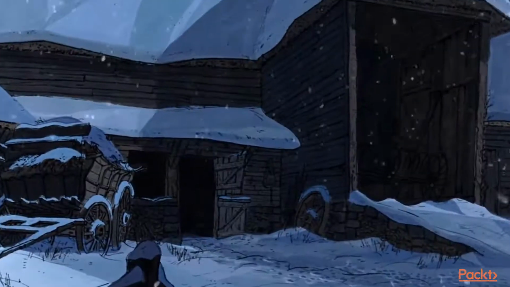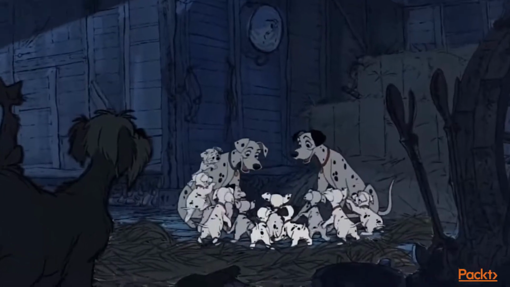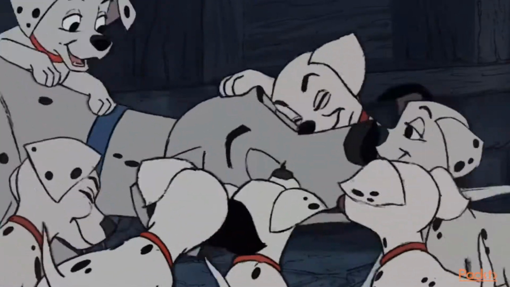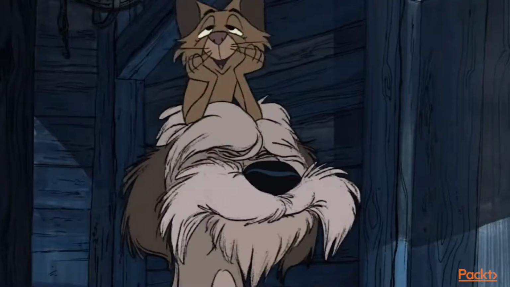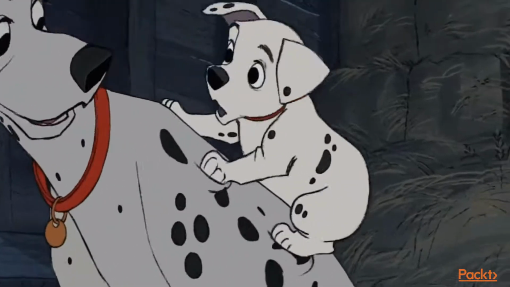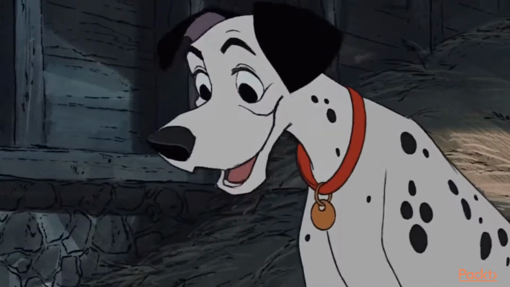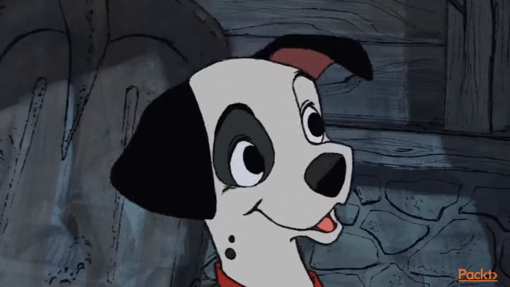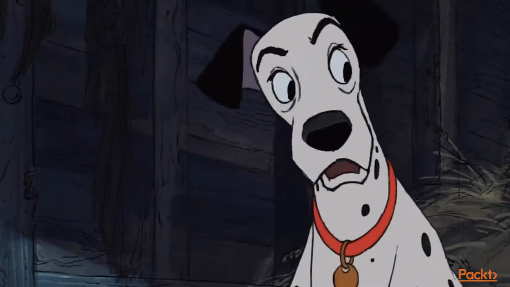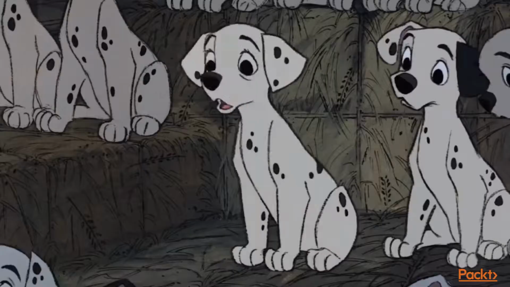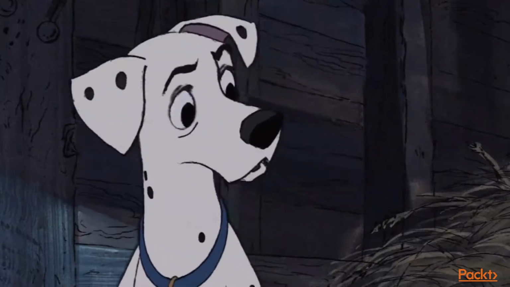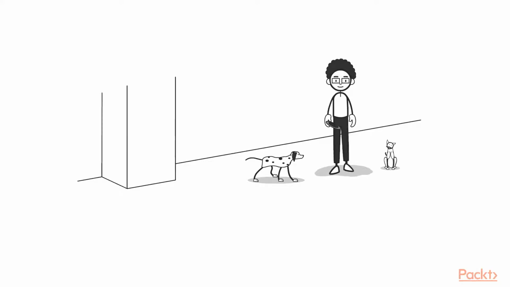Let's take an example. Assume that you are watching the movie 101 Dalmatians, and you want to know how many Dalmatians you can actually count in a given movie scene from that movie. Image classification could, at best, tell you that there is at least one dog or one Dalmatian, depending upon which level you have trained your classifier for, but not exactly how many of them there are. Many times this is very important.